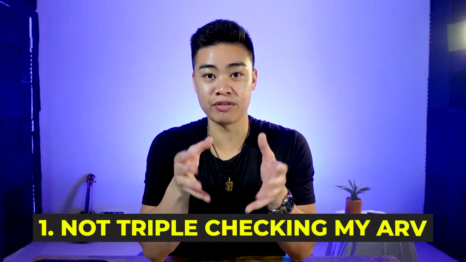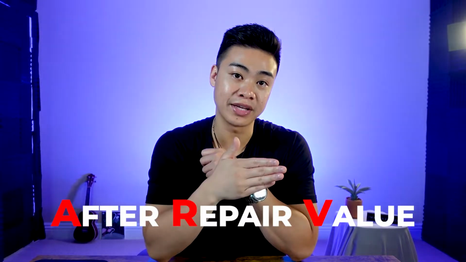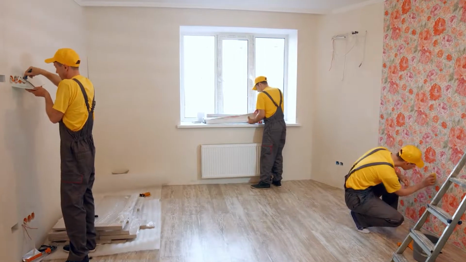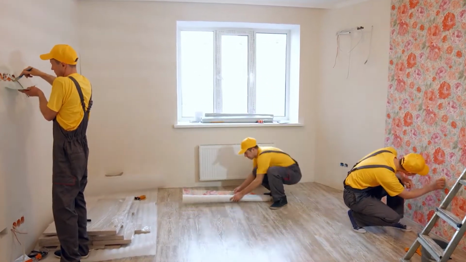The first mistake I made was not triple checking my ARV. And if you don't know what ARV means, it simply means after repair value. Basically, what is a home going to be worth after you were to fix it up? That's what ARV means, the value of the home after the home is repaired.